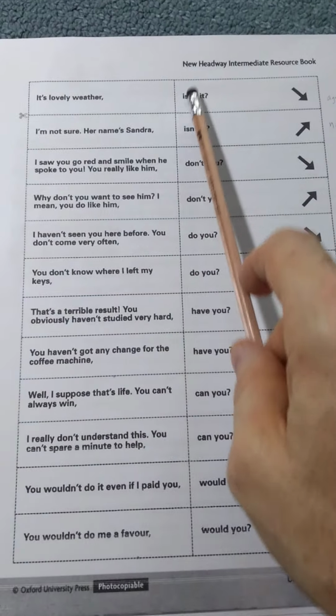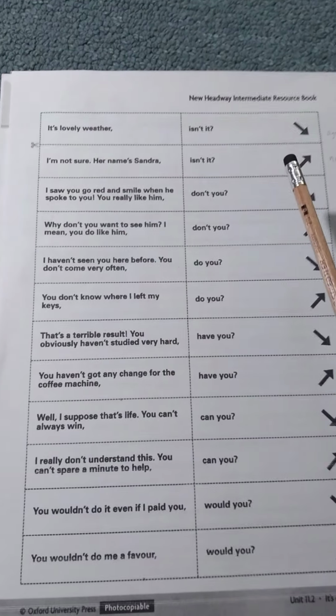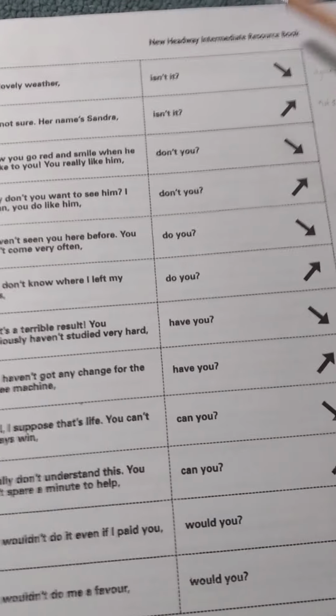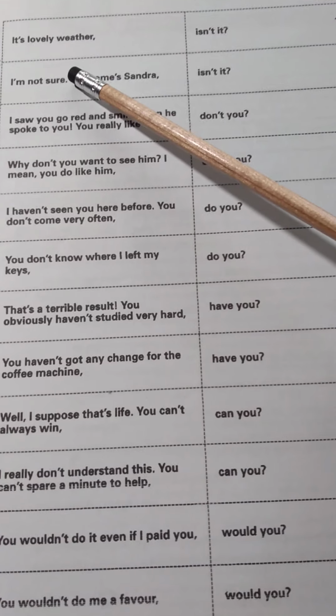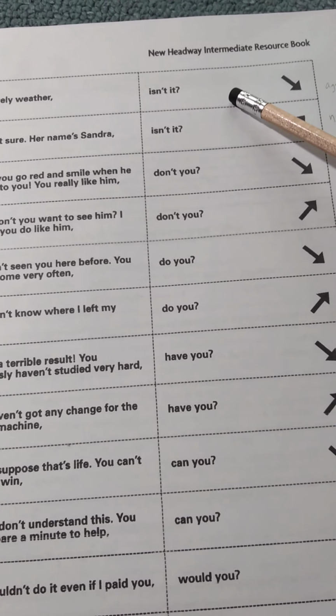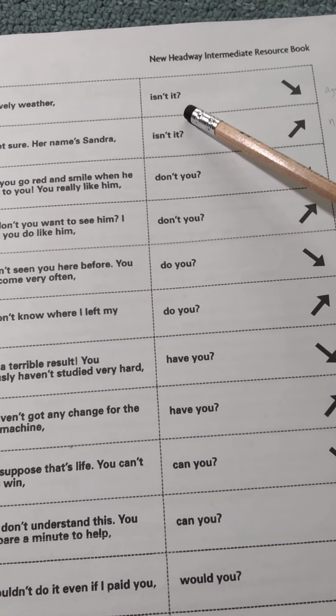But you cut it, and then you mix it up. Then the student doesn't know which way the intonation goes, falling or rising. So they have to be able to speak English for this activity, but also be able to read English. So this is for more advanced students that can read and speak. It's lovely weather. And then what's the intonation? Isn't it? All right, so if I say, isn't it?